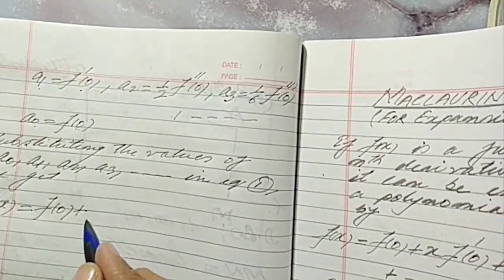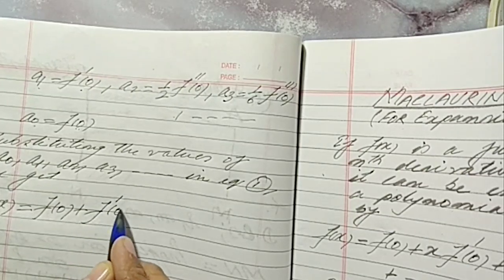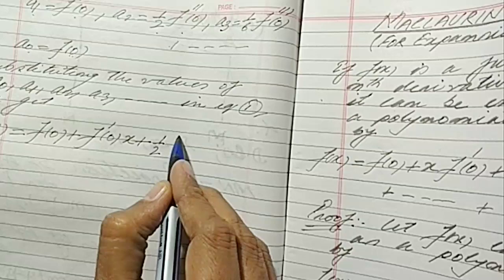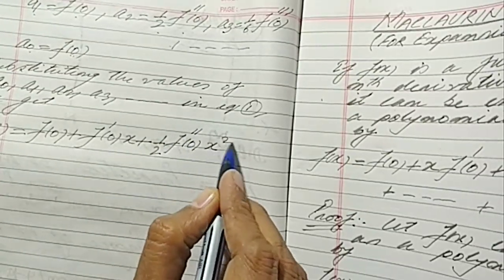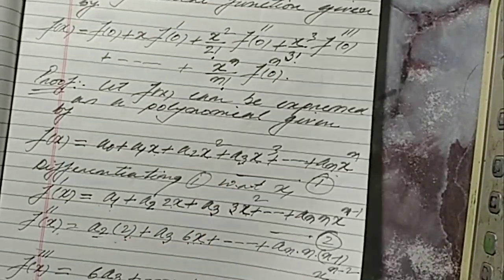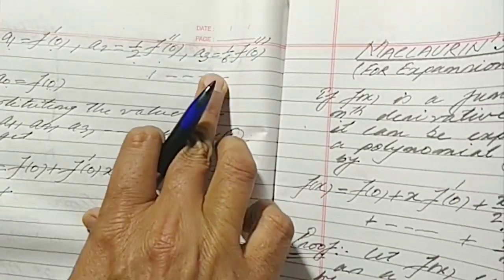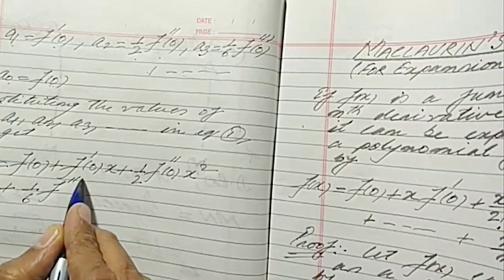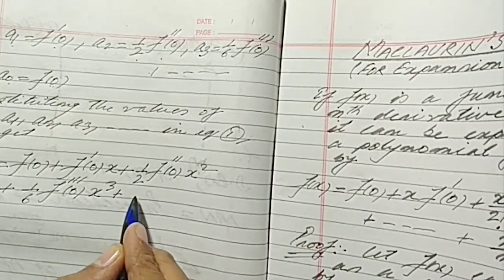f naught plus second term is a1x, and here we have a1 as f dash naught, so f dash naught x plus third term is a2x square, so a2 is 1 upon 2 f double dash naught, so half f double dash naught x square plus third term is a3x cube, so putting the value of a3 as we have calculated, a3 is equal to 1 upon 6 f triple dash naught, we get 1 over 6 f triple dash naught x cube and so on.